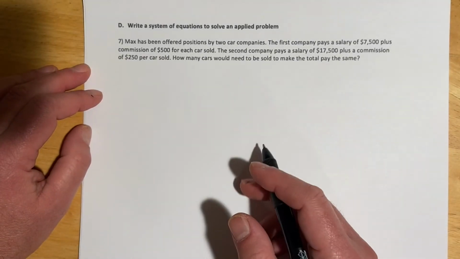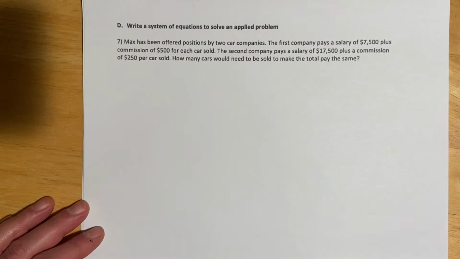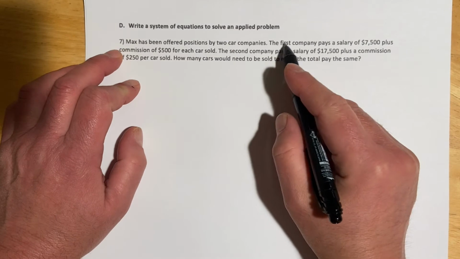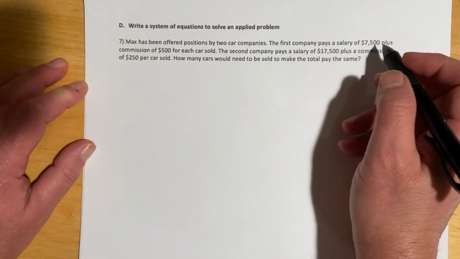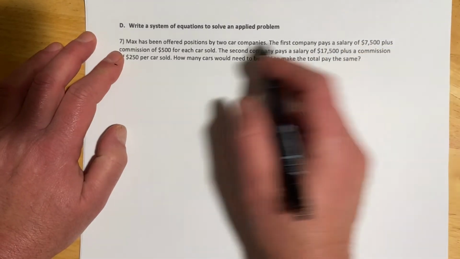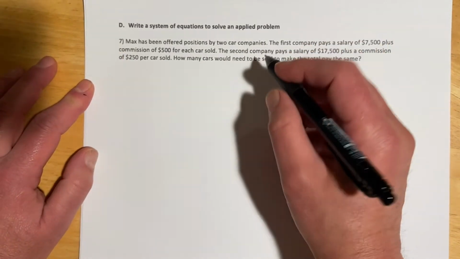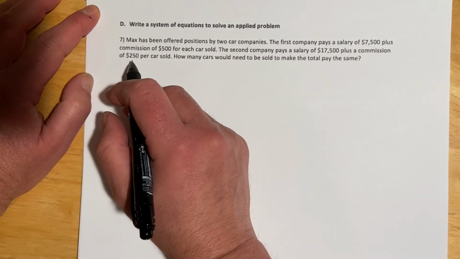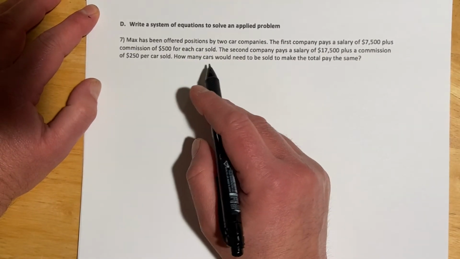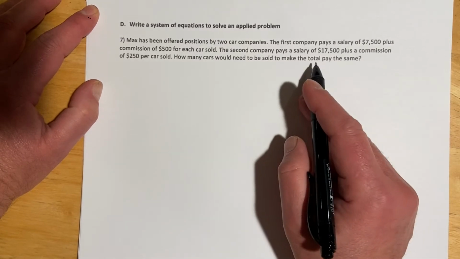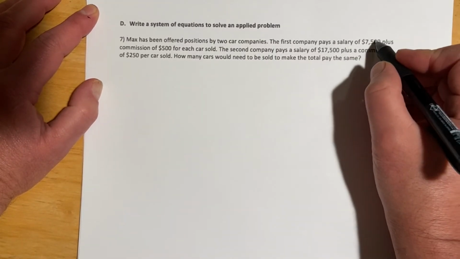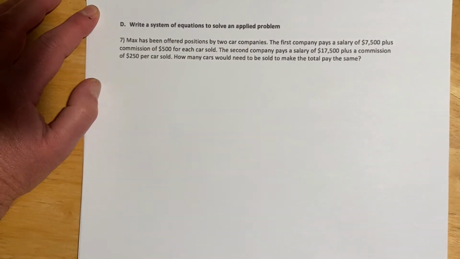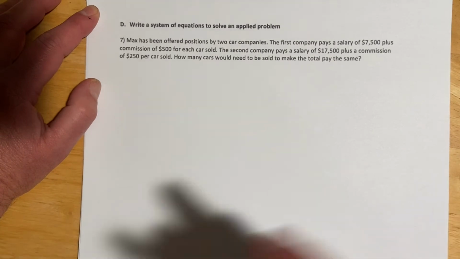Okay, and then in this last part, we'll do some application problems where we have to set up the equations ourselves. Max has been offered 2 positions by 2 car companies. The first company pays a salary of $7,500 plus a commission of $500 for each car sold. The second company pays a salary of $17,500 plus a commission of $250 per car sold. So how many cars did he need to sell to make the total pay the same? This one's smaller base pay, larger commission; bigger base pay, smaller commission. So we're trying to figure out how much he would have to sell to make those things match.